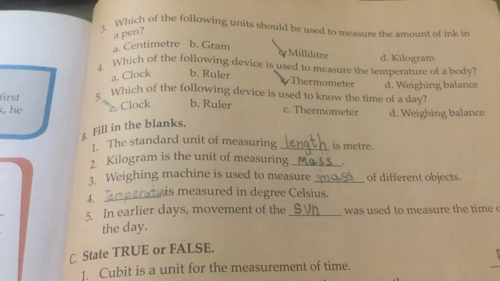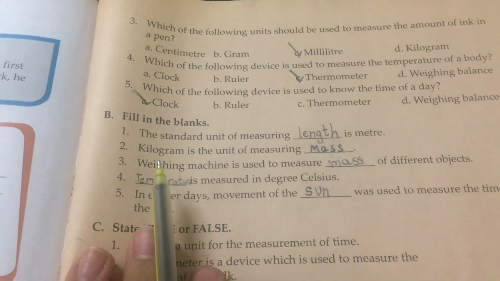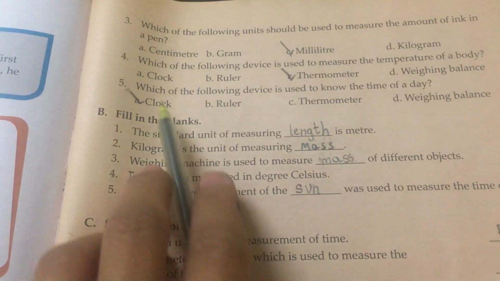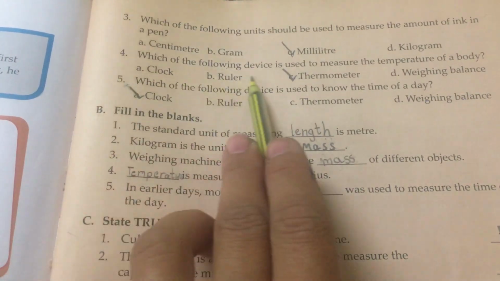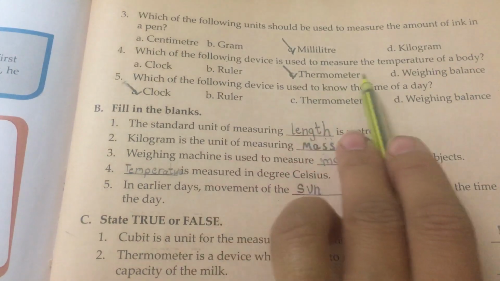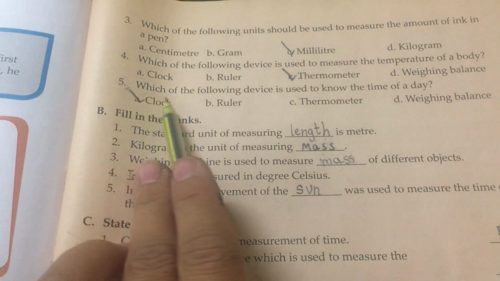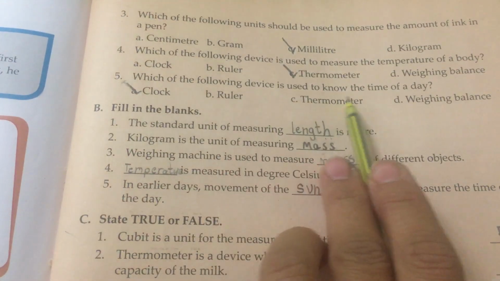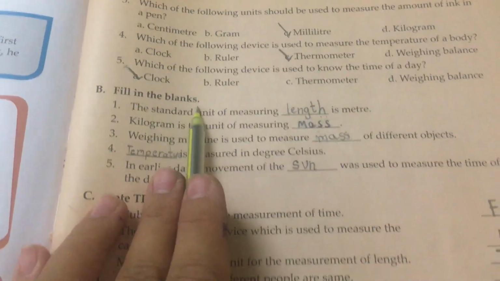3. Which of the following units should be used to measure the amount of ink in a pen? Milliliter. 4. Which of the following device is used to measure the temperature of a body? Thermometer. Which of the following device is used to know the time of a day? Clock. B. Fill in the blanks.